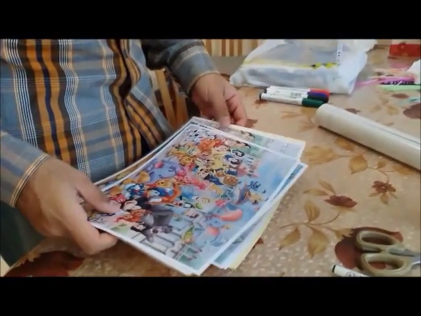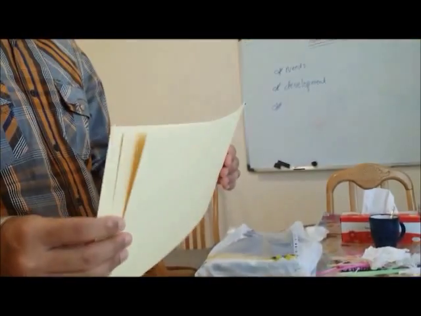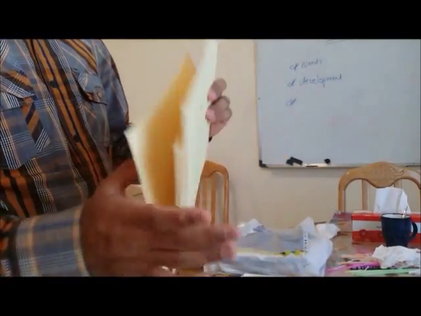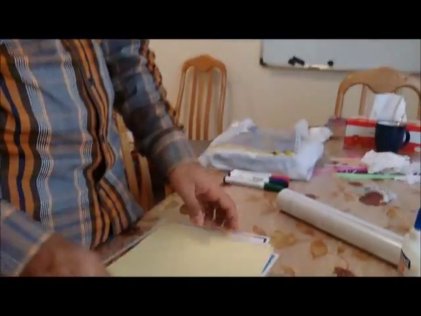Then I would need some chart paper, basically A4 size chart paper which is already cut at the size of A4.